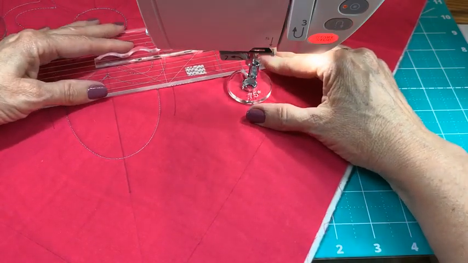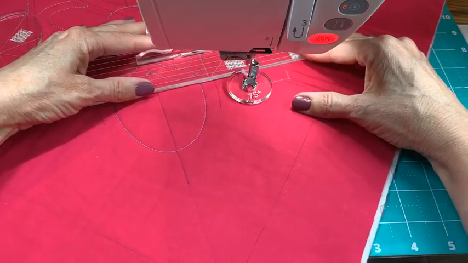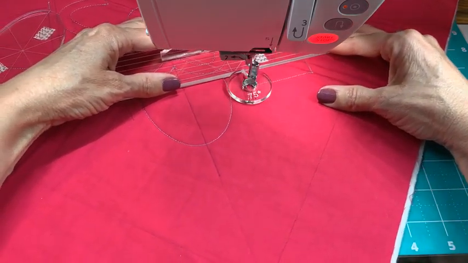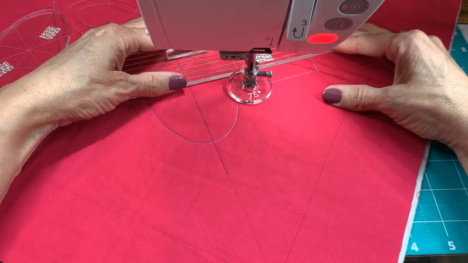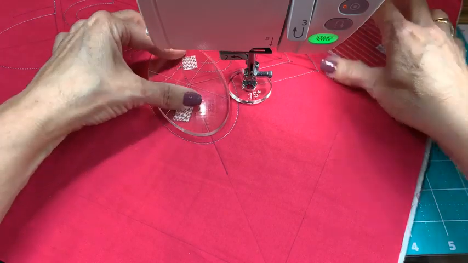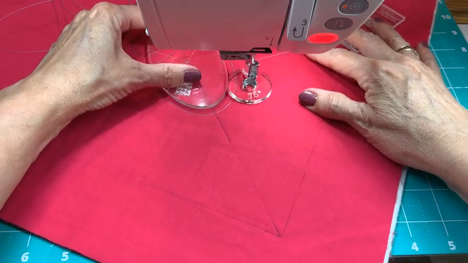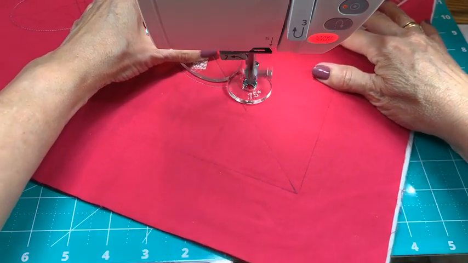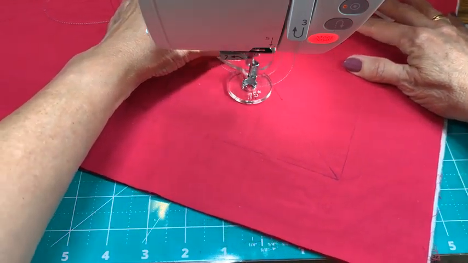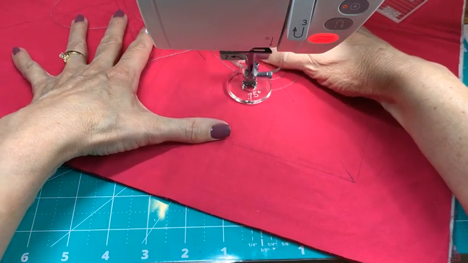Okay, and then again, as we sew over, remember that our needle is going to be in the marked line. So I can see there's where my needle needs to be. And then I'll put this on. Okay, change my hand position and keep stitching.